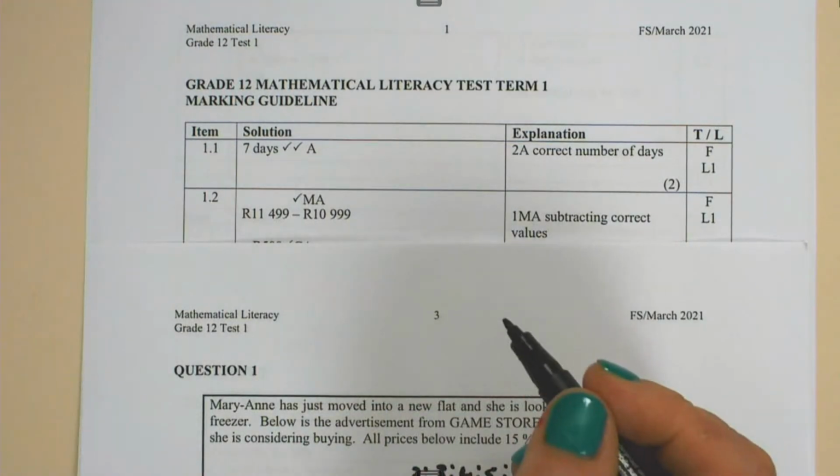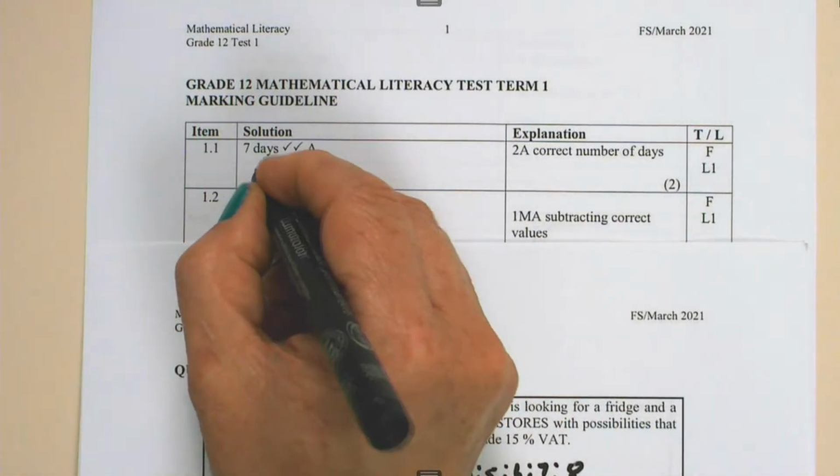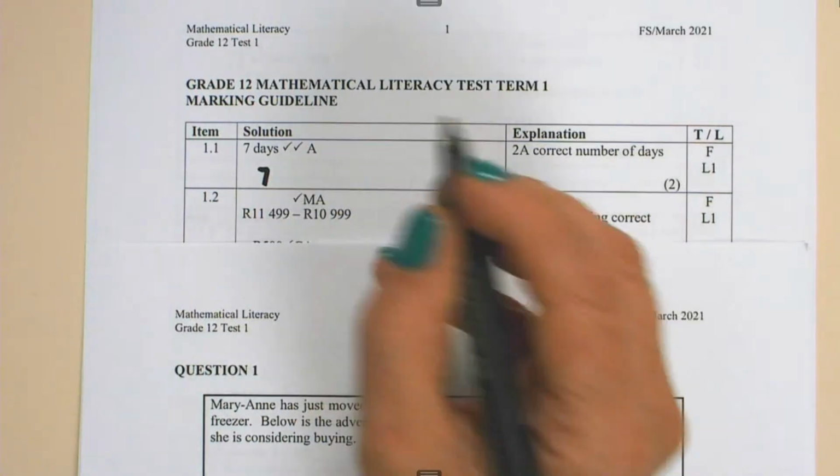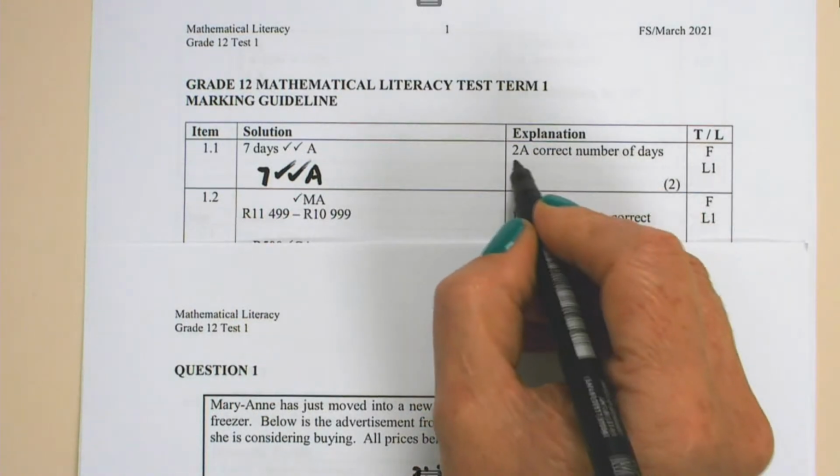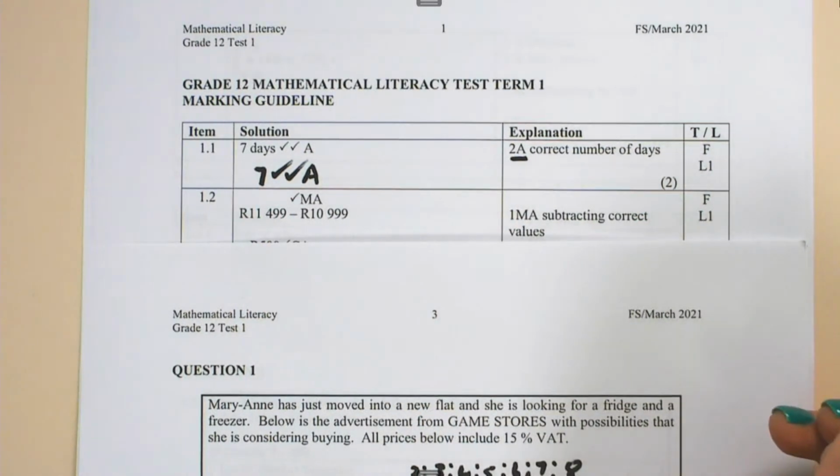If, of course, they didn't write the word days, but they just write 7, you also accept it for full marks. You will see in the description of the marks, it is an accuracy mark, so it is only 7 that can be accepted. No other answer will be accepted.